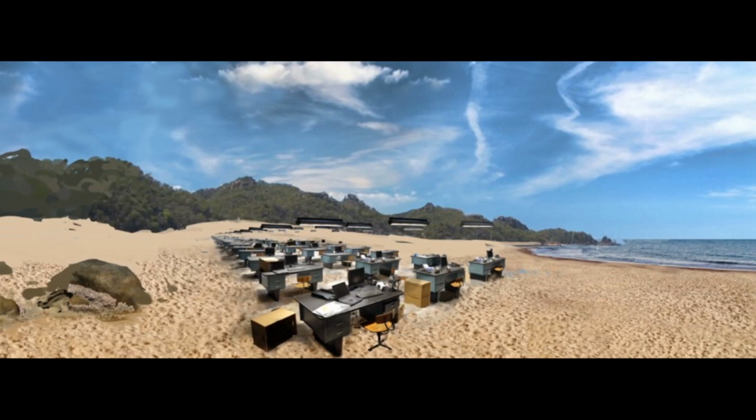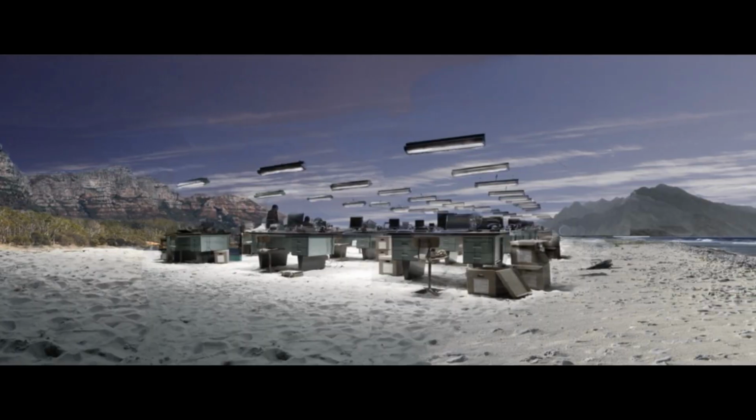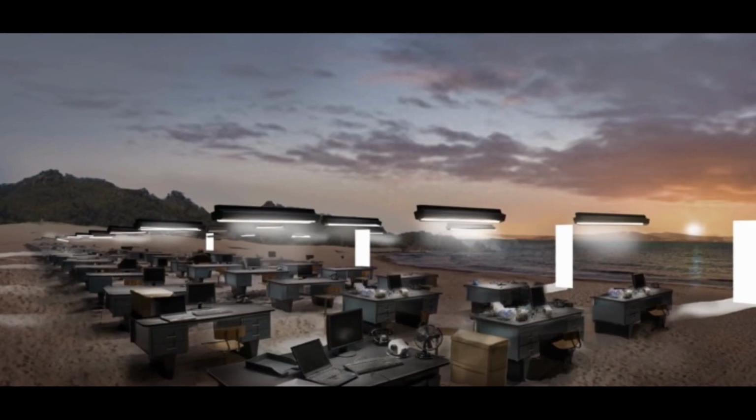If you look at a lot of the art department's early work, it's a lot of desks on a much clearer beach than what ended up in the movie. Sometimes there are mountains in the background. Sometimes they have doors opening with nothing outside, basically just bright light and people walking in. We tried a few different things.